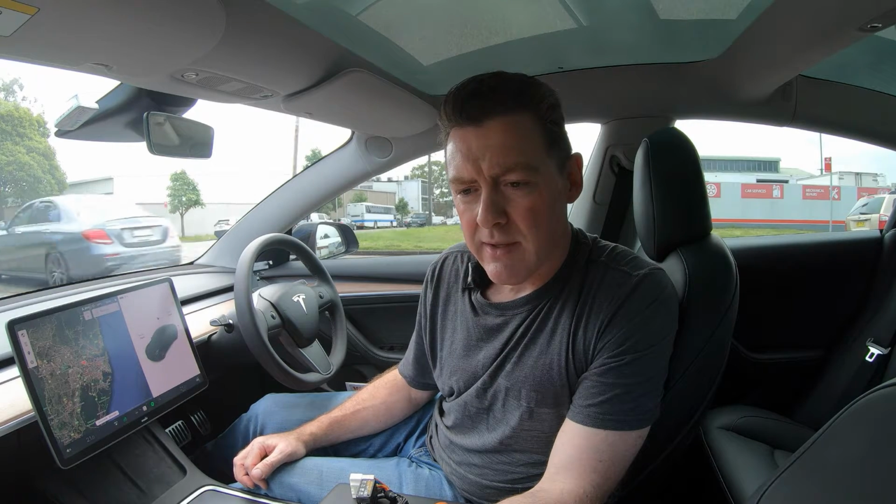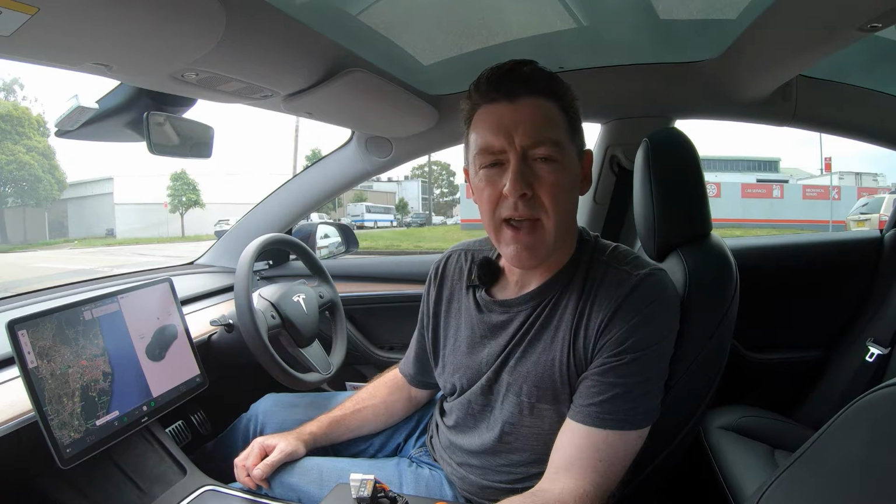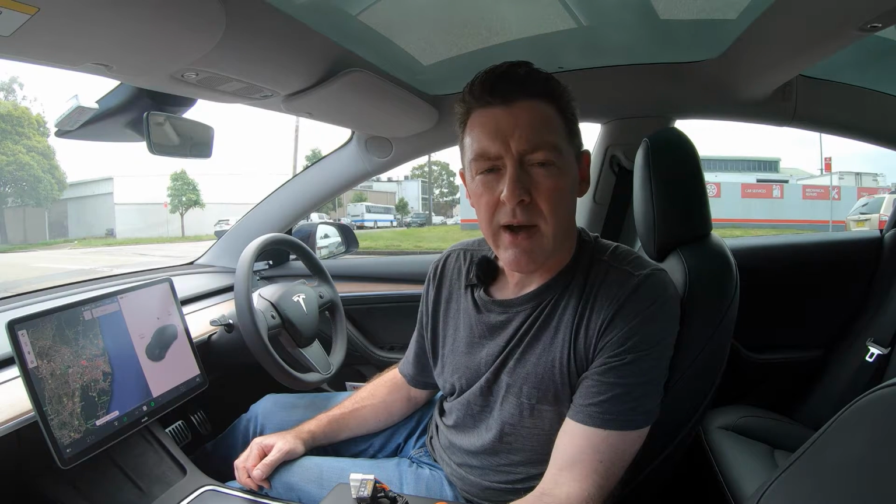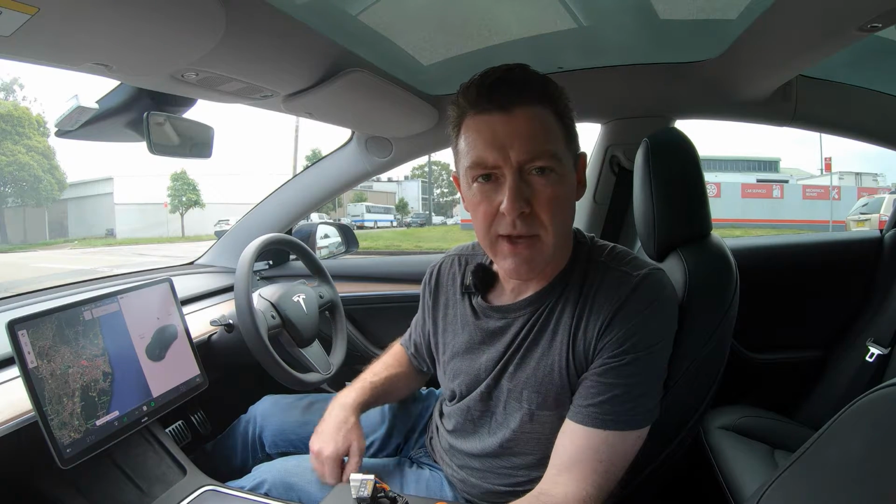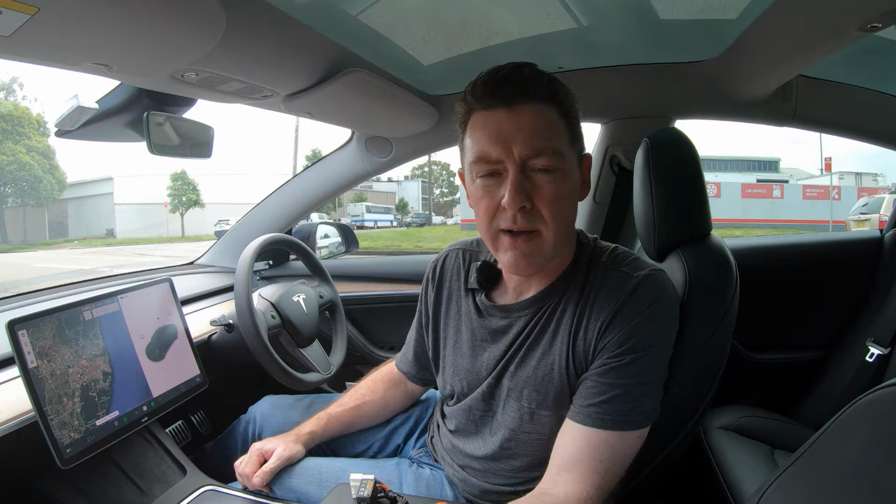So what we're doing is tapping into the CAN bus system. Now CAN bus, I just want to give you a brief history on the CAN bus system before we move into fitting the harness adapter and the OBD port adapter as well.